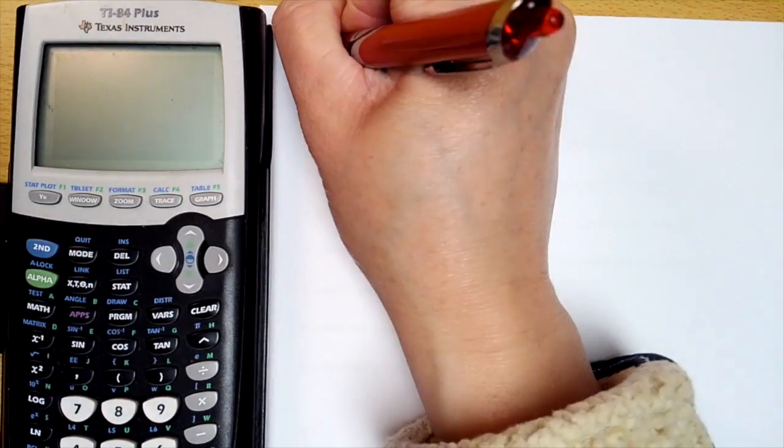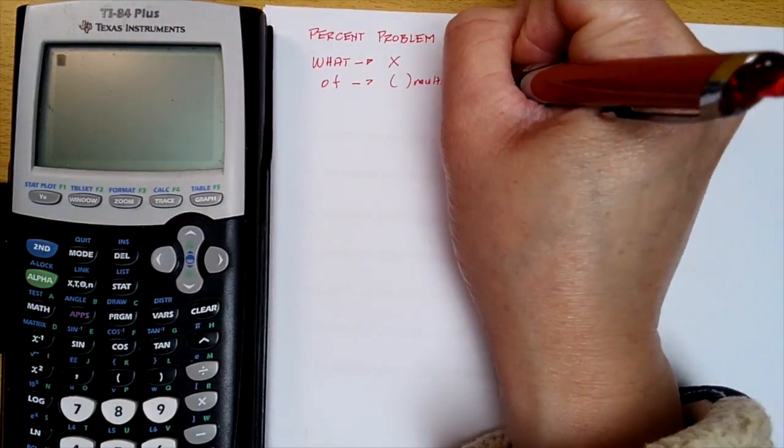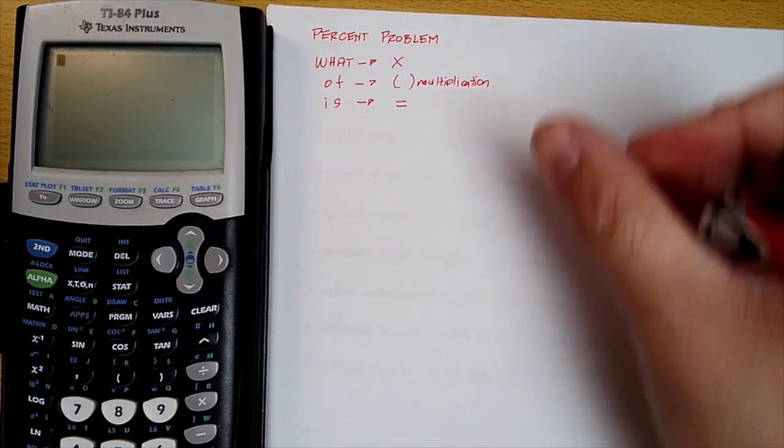In working on percentage problems, all we need to do is to be able to translate an English statement into a mathematical equation. What is 2x, of is multiplication, and is the equal sign.